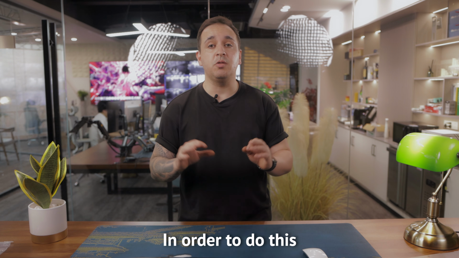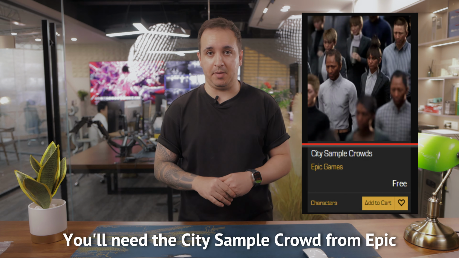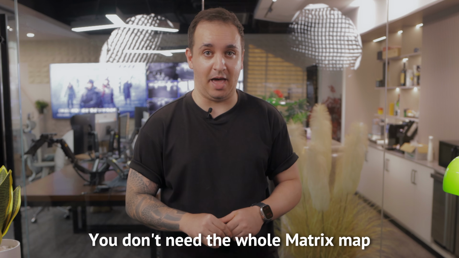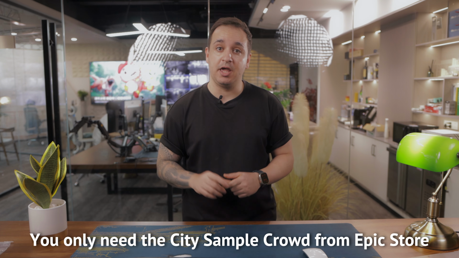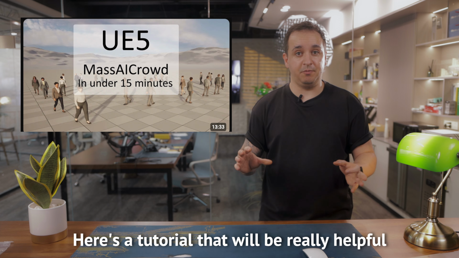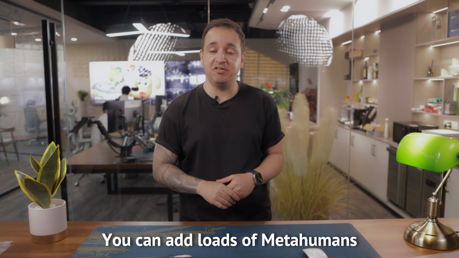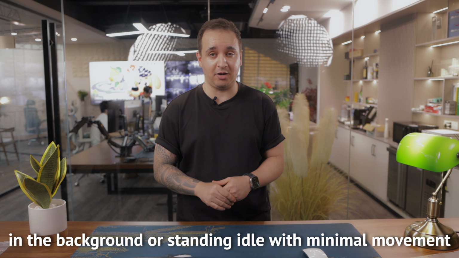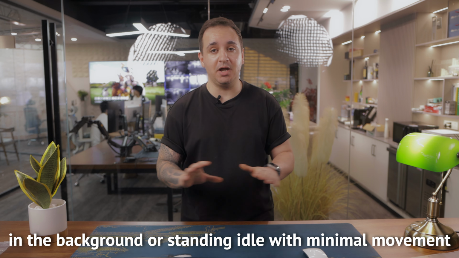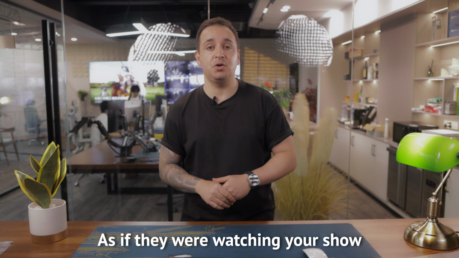In order to do this, you will need the city sample crowd from Epic. You don't need the whole Matrix map. You only need the city sample crowd from Epic Store. Here's a tutorial that will be really helpful. All links are in the description. With the city sample crowd, you can add loads of MetaHumans doing all sorts of actions like walking about their lives in the background or standing idle with minimal movement as if they were watching your show.